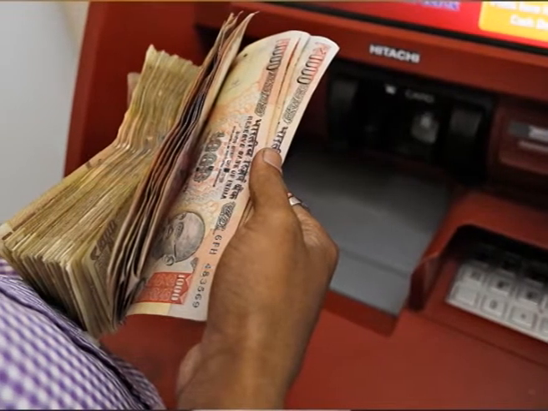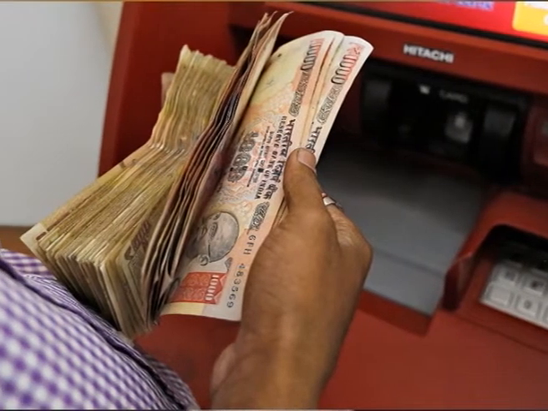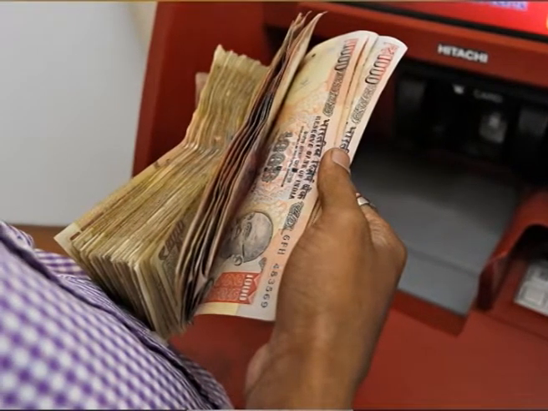Apart from this, the purpose was also to check fake currencies and corruption. Although the story of demonetization is not new in India, if we look back in time, we would see two similar instances from the past in the years 1946 and 1978.